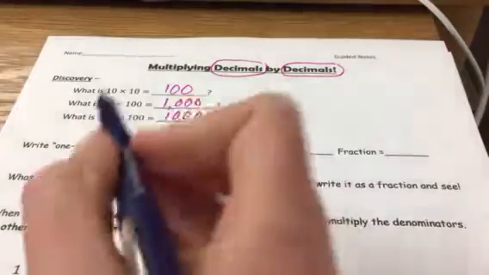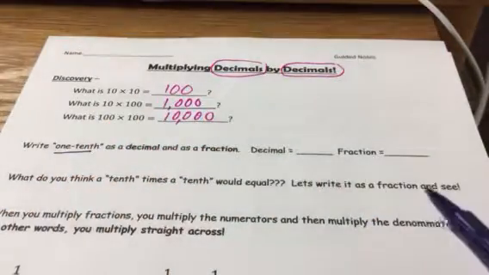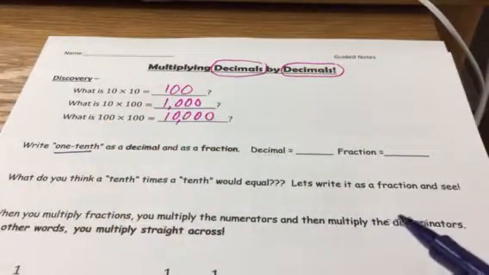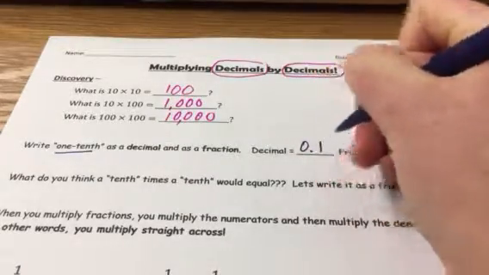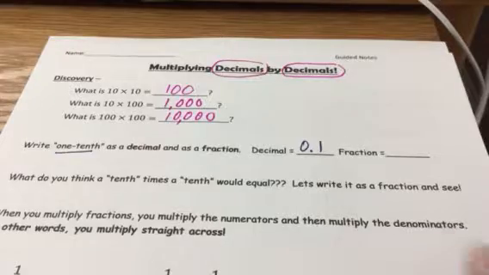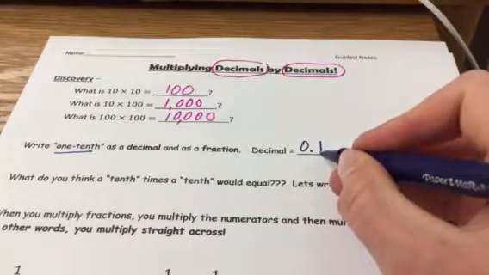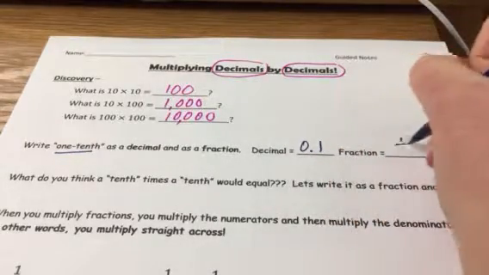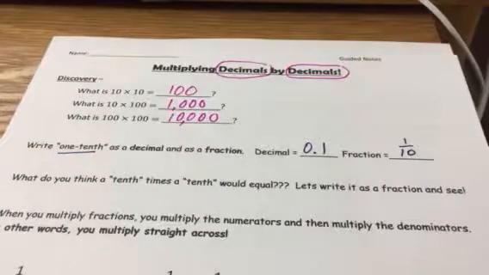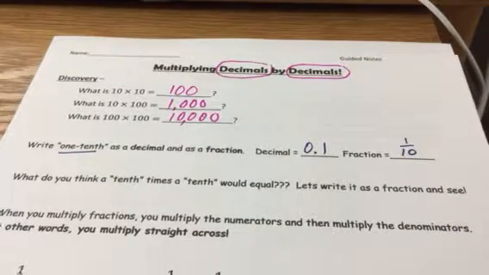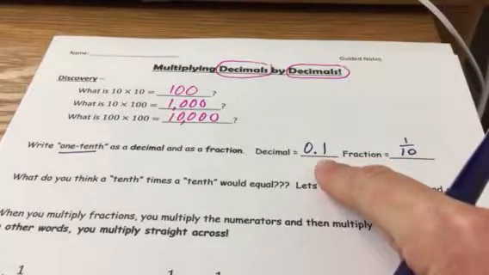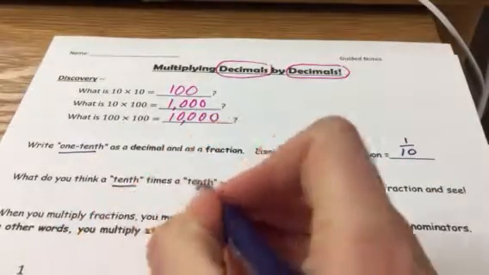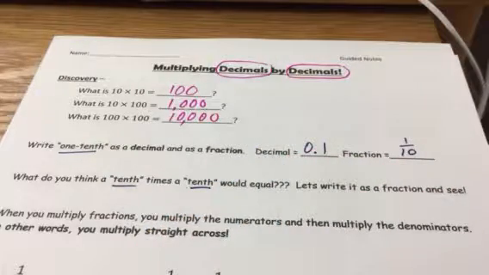So instead of thinking about 10, let's think about 1/10. Let's write that as a decimal and as a fraction. 1/10 is going to be 1 sitting in the tenths place value. So that's 0.1, 1/10. And as a fraction, it is 1 over 10. Okay? So if we are now multiplying decimals by decimals, let's think: what would a tenth times a tenth equal?